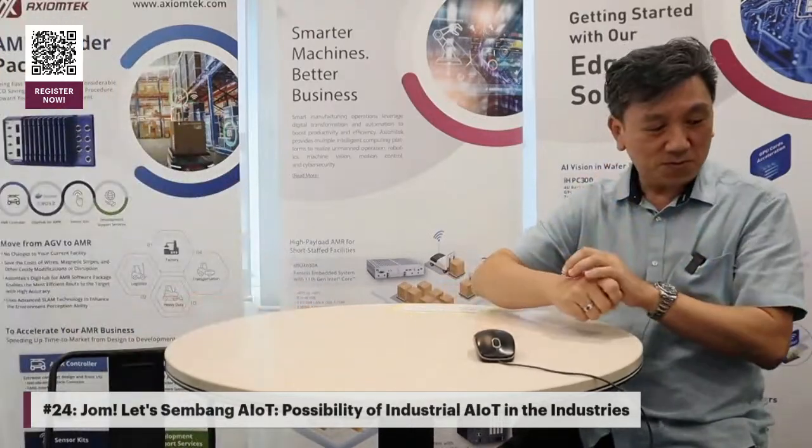Maybe we can take the gauge and show it. Do we have another gauge? Okay. We were supposed to bring the panel. This panel was shown at one of our exhibitions in Smart Nation, but same thing here. Maybe you want to explain this part.